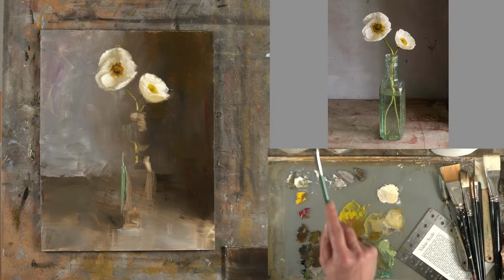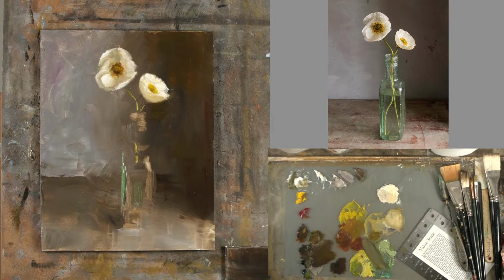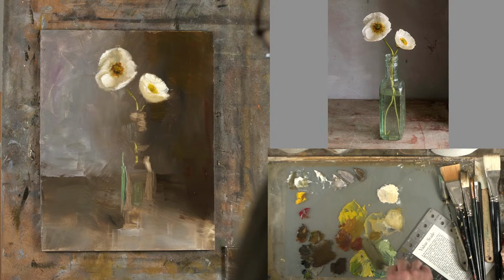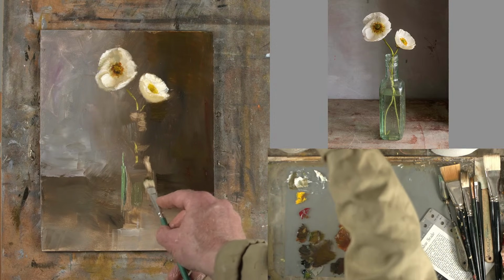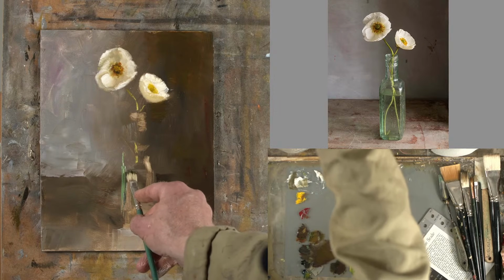Just try this colour here. Then it gets darker. More raw umber in the mix as we go a little bit higher up to where the water starts, which is just above the background, probably about here.